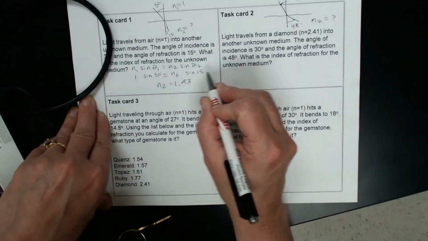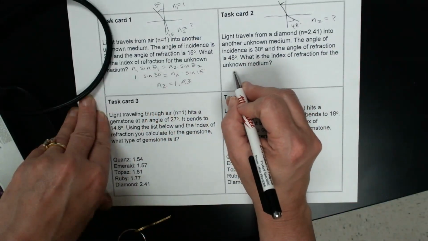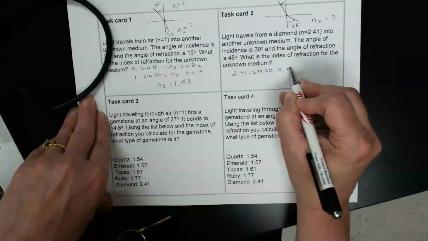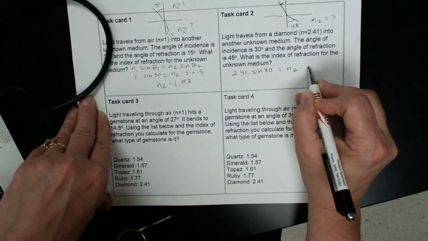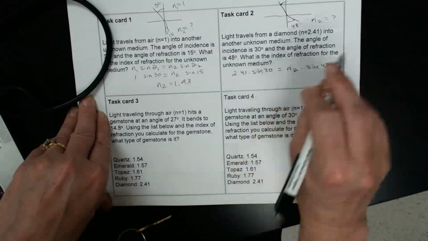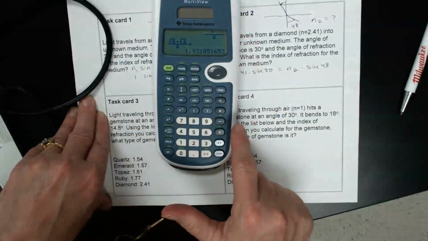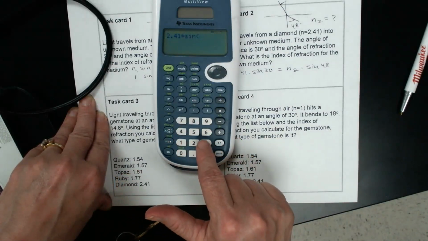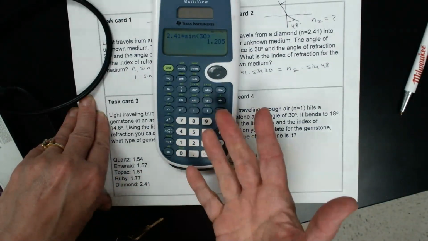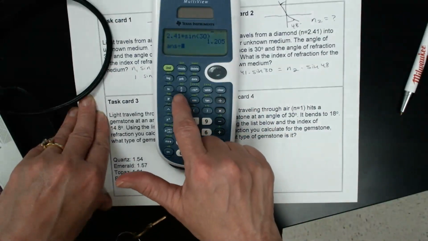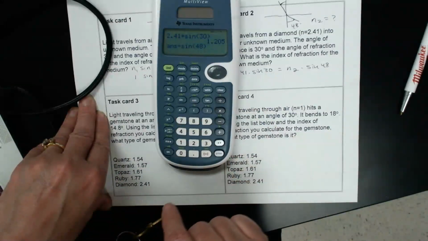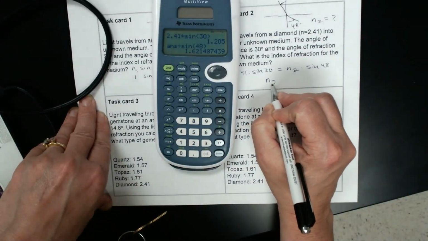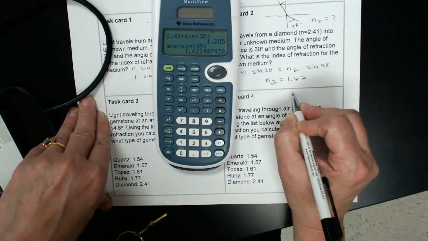So we're going to use the same equation. N1 is 2.41 times sine of 30 equals N2, what we're solving for, times sine of 48. Okay, so I'm going to take 2.41 and multiply it by sine of 30. I get a number for that. I'm going to divide that by the sine of 48, and I get 1.62. So this other material has an N value of 1.62.